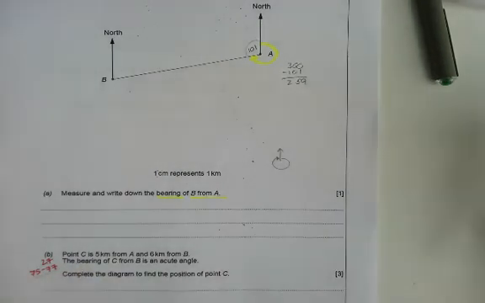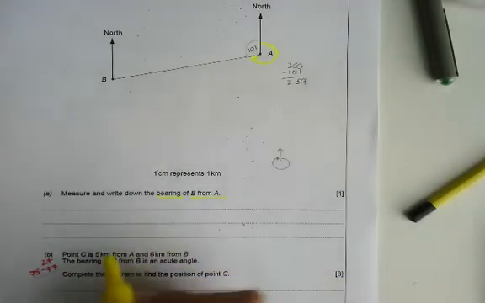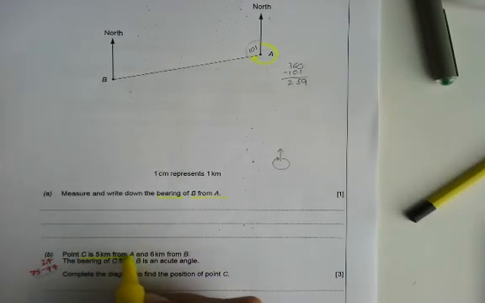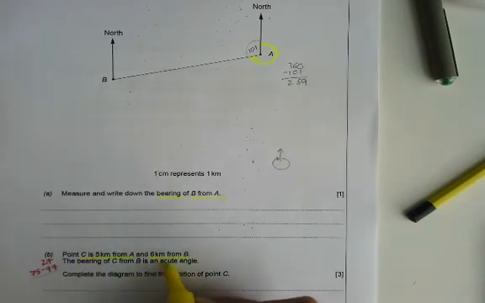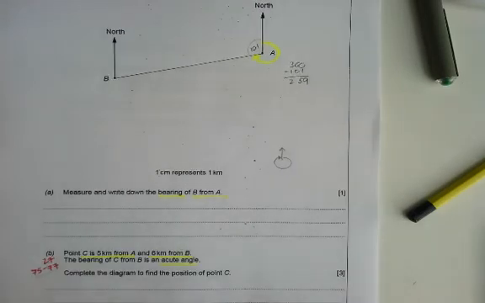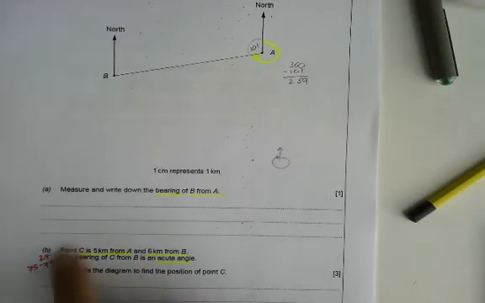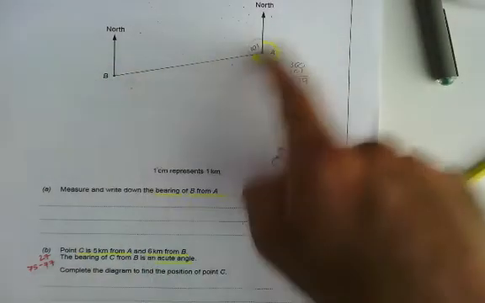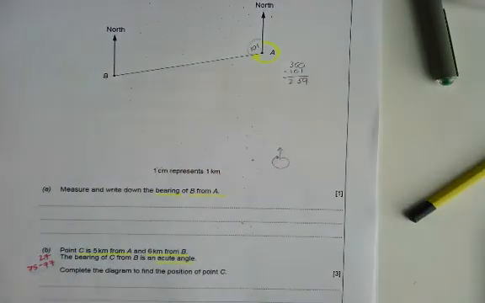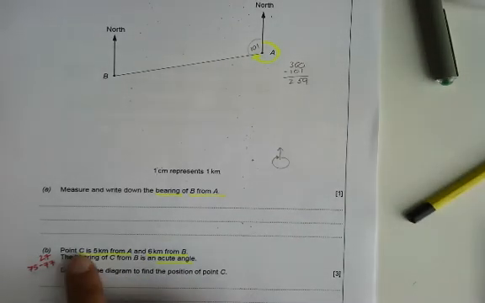Right, so it says the point C is 5 kilometres from A and 6 kilometres from B, and the bearing of C from B is acute. Basically, that is enough information for us to find the point C, which is going to be somewhere on this diagram. So let's take each piece of information as we move along.